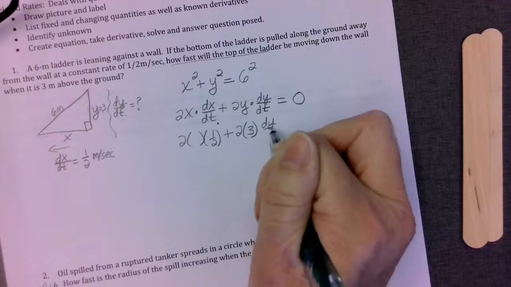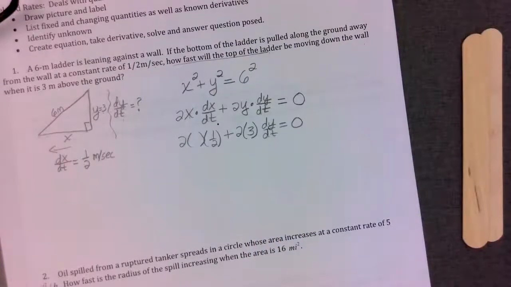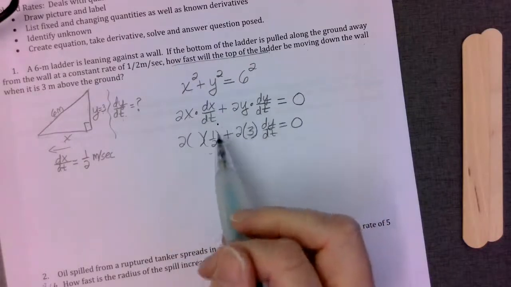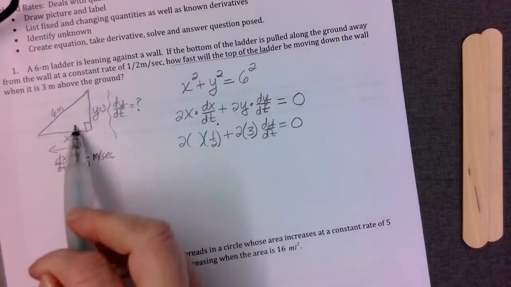dy/dt is the rate at which it's sliding, so I'm looking for that, and I'm going to set it equal to 0. What happens is sometimes you have missing information when you go to create your equation with the derivative, but you do have techniques to solve and find it.